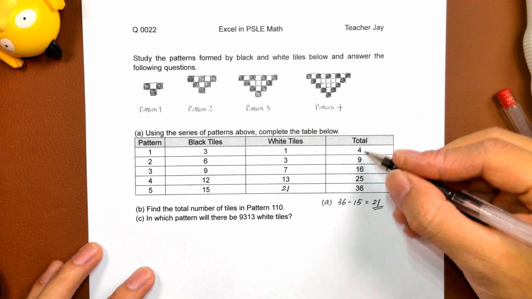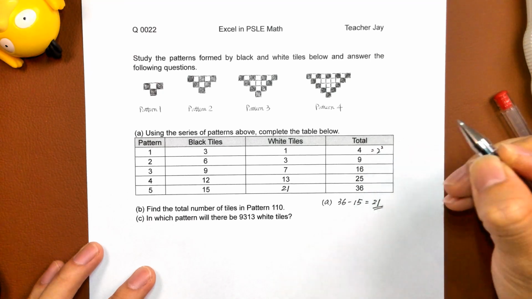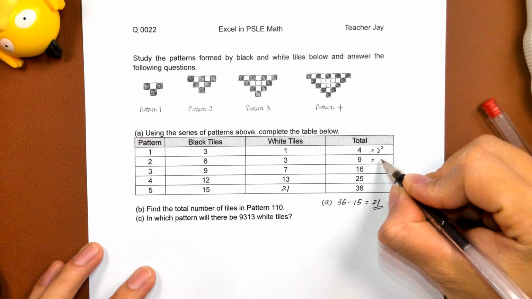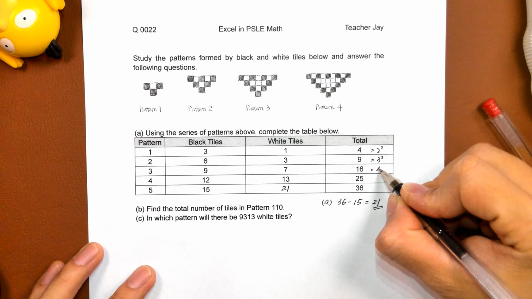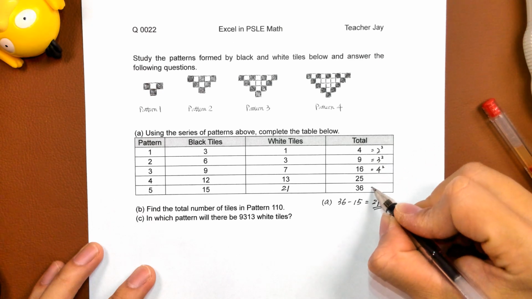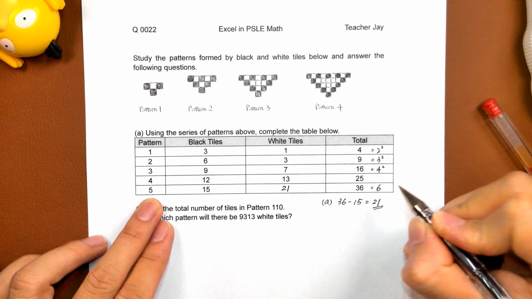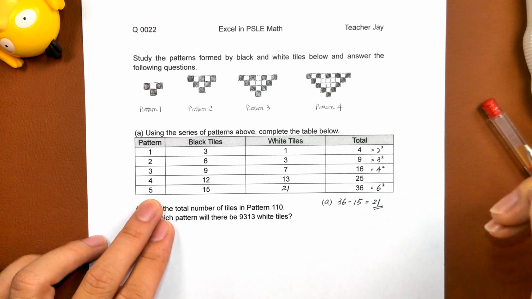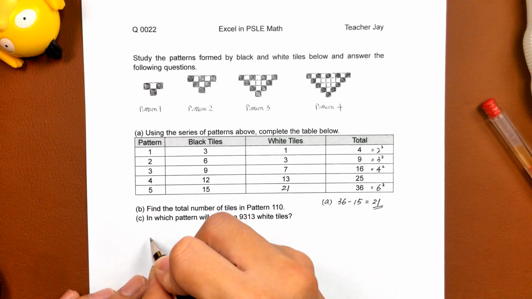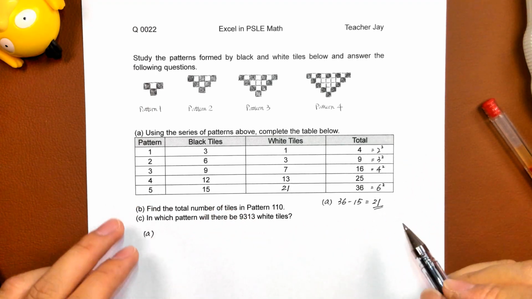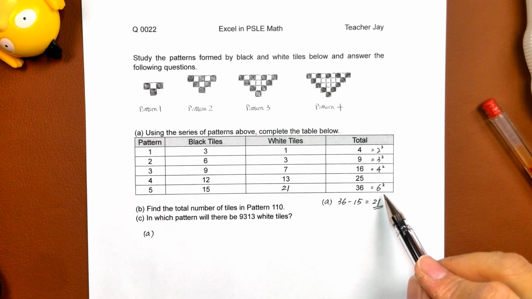Actually, they are perfect squares. Like 4 equals 2 to the power of 2, 9, 3 to the power of 2, 16, 4 to the power of 2, and so on. And for pattern 5, 6 to the power of 2. So for total number of tiles, actually it is pattern number plus 1, then find the square of the result.